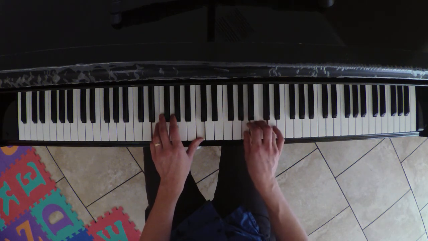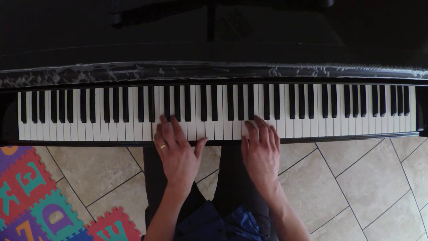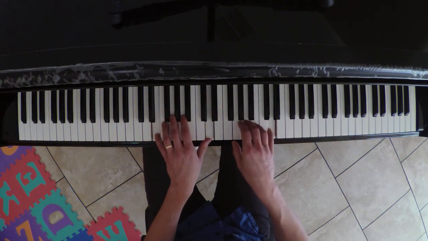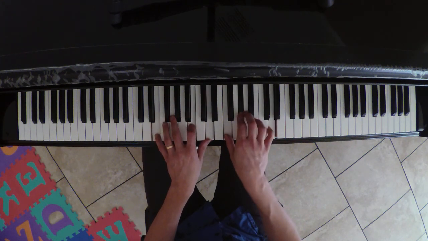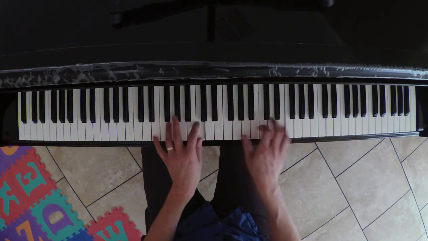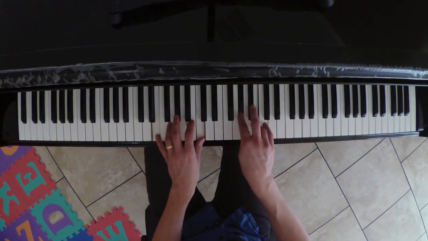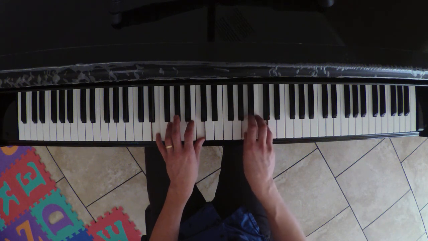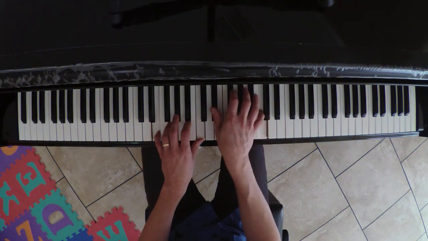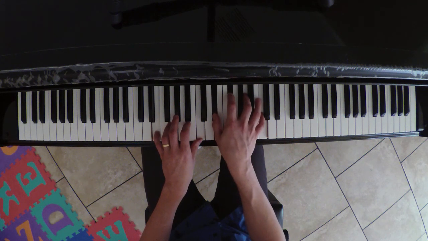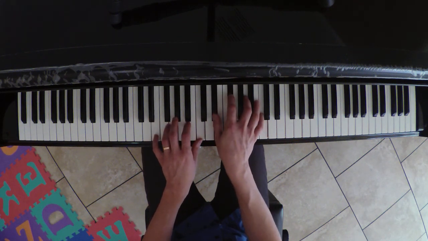Minor somehow, right? So the same thing. We can practice that same thing, right? Remembering that now we're going to try to do that 7 diminished 7 of 5 in A minor, right?